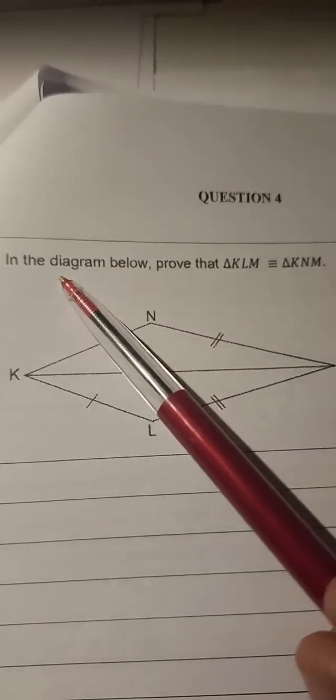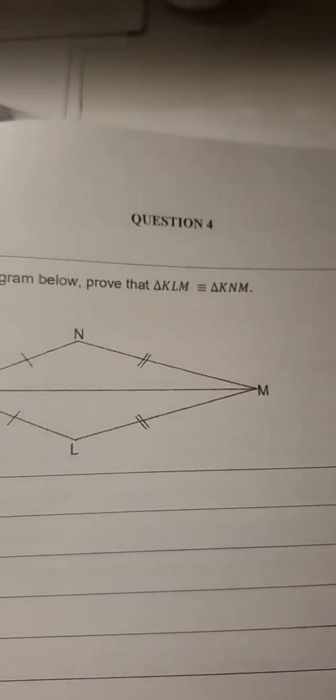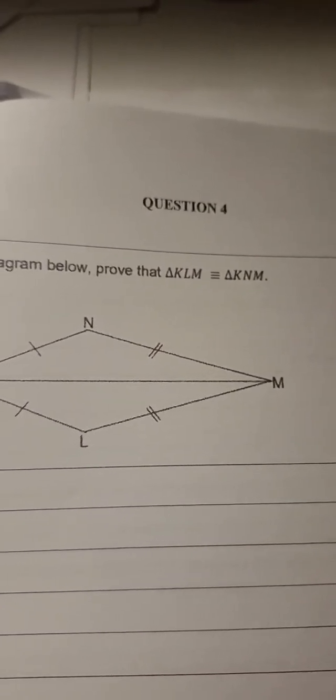As you can see here, we are saying in the diagram below, prove that triangle KLM, and we have this symbol here. This symbol stands for congruency. We are told that in the diagram below, prove that triangle KLM is congruent to triangle KNM. Now hopefully for all my live viewers that are here, we should know at this point that there are four cases of congruency.